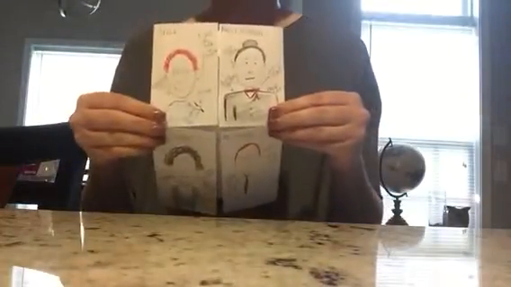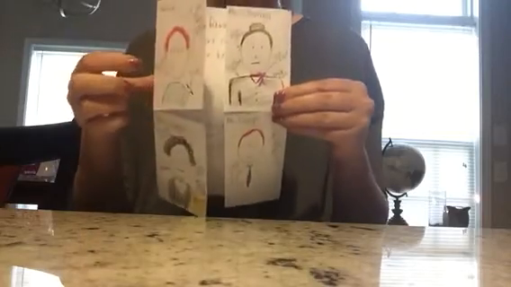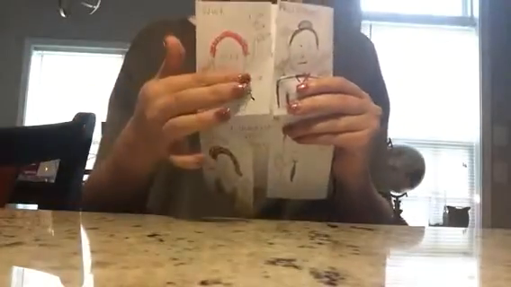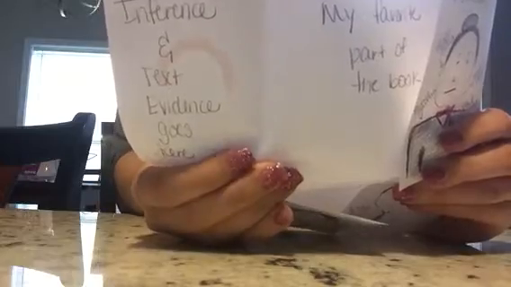On the inside of each of those flaps, you're going to include an inference about that character. So here's a sneak preview of my project with my 4 characters. I chose Nick, Mrs. Chatham, Mrs. Granger, and Nick's dad. On the inside of the flap behind where you drew the picture, you're going to include an inference about that character and text evidence to support your inference.